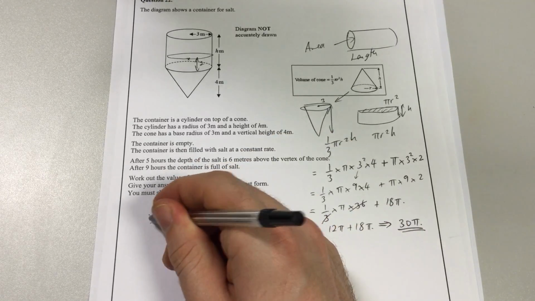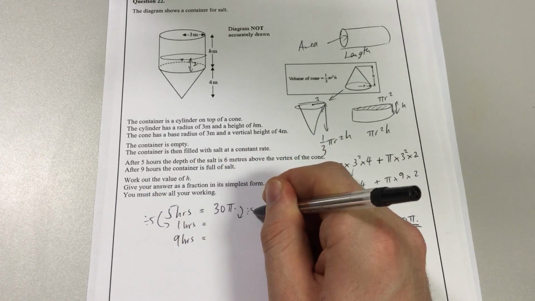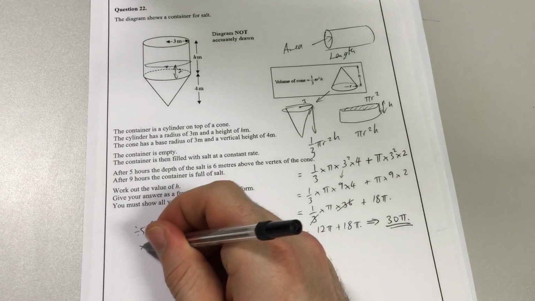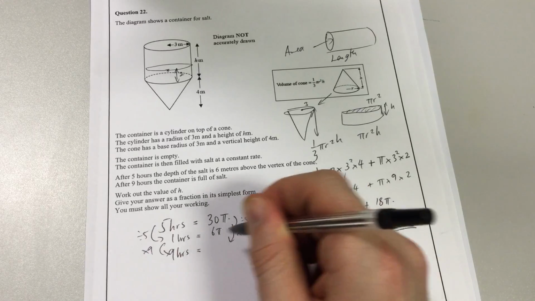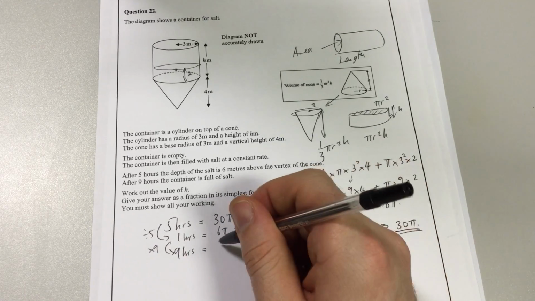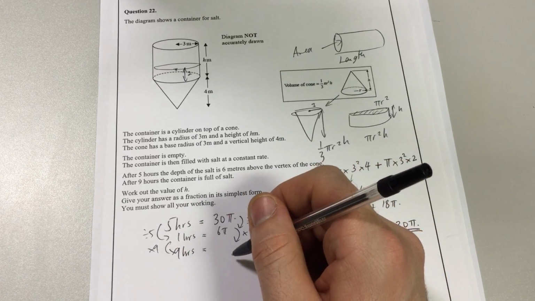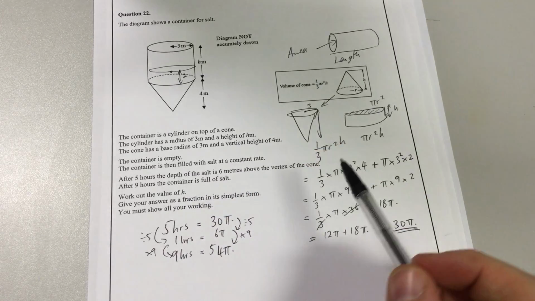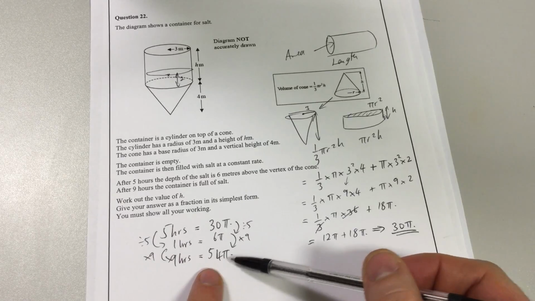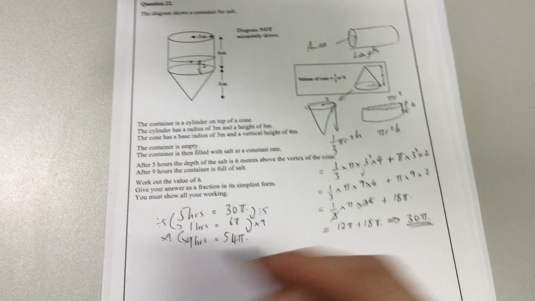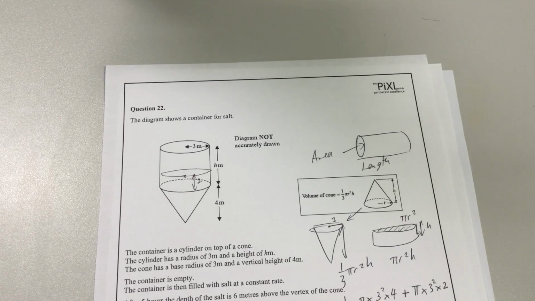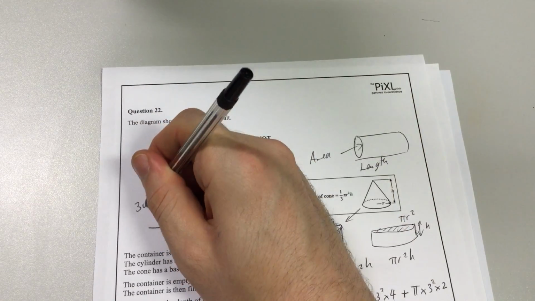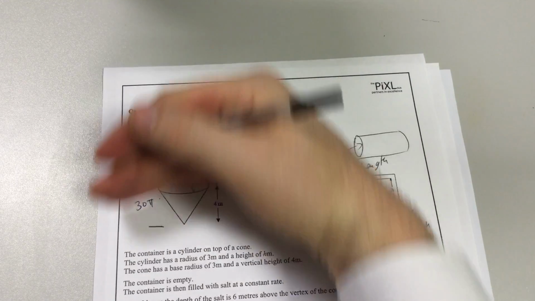So if I divide by 5 both sides, I'll get 6 pi per hour, and then to turn that into 9 I can times by 9. So I think it is, my brain's not working, what is it, 54 pi. So the whole volume is 54 pi. Okay, but if you look at the shape, we already knew that up to here was 30 pi, and the whole thing is 54 pi.